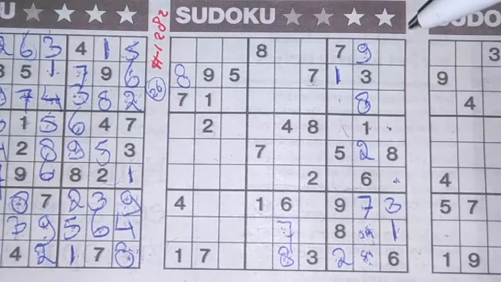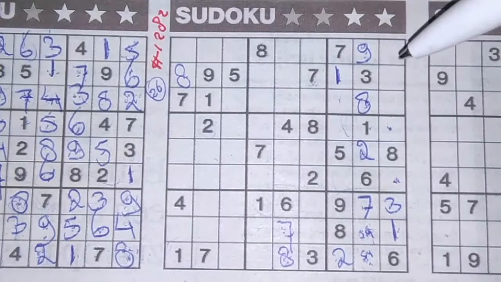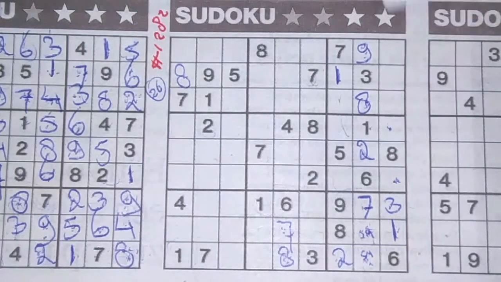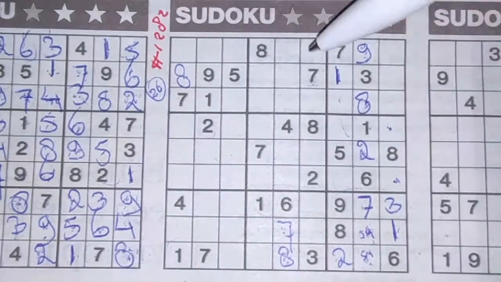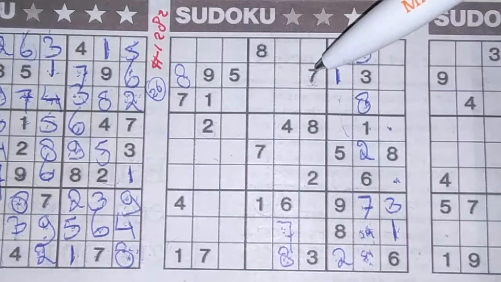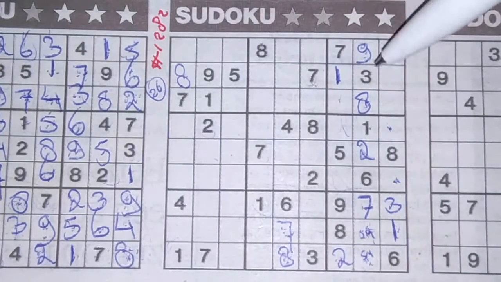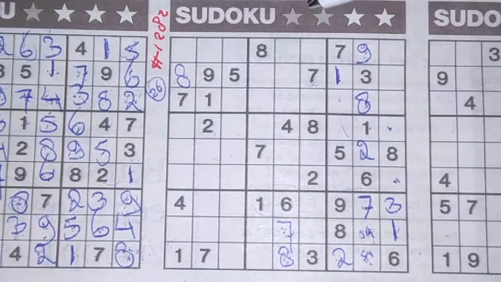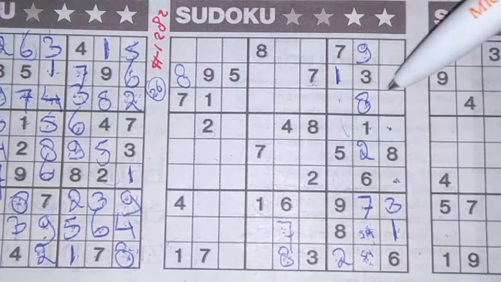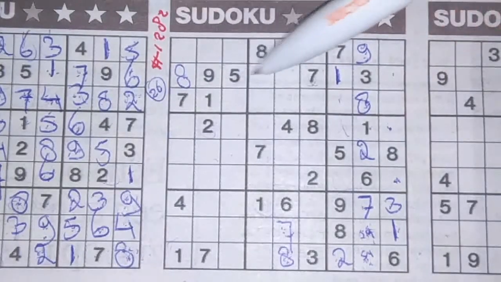Then how about these three numbers in the second row?